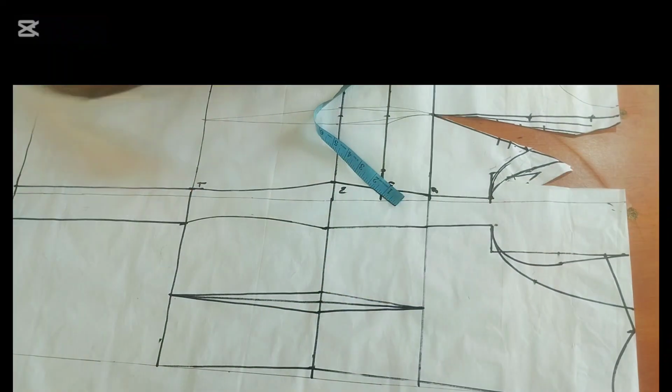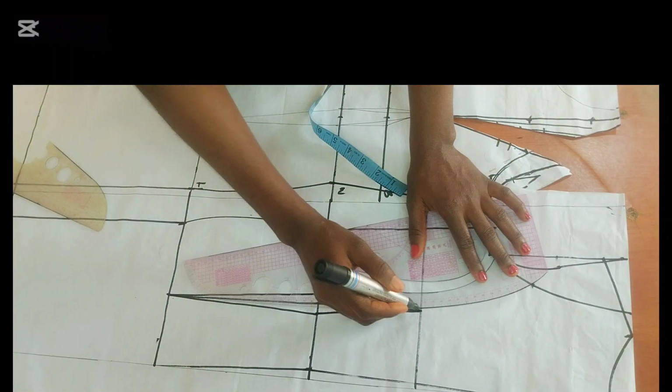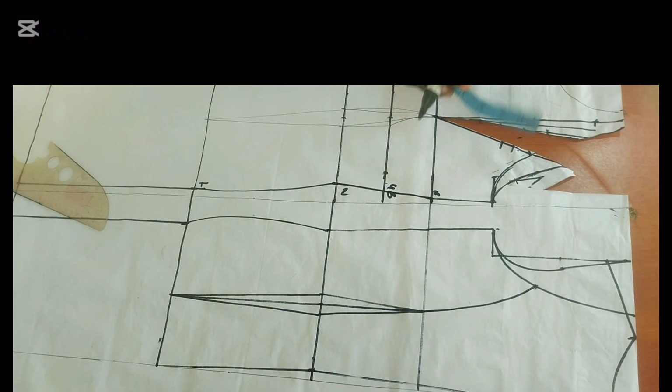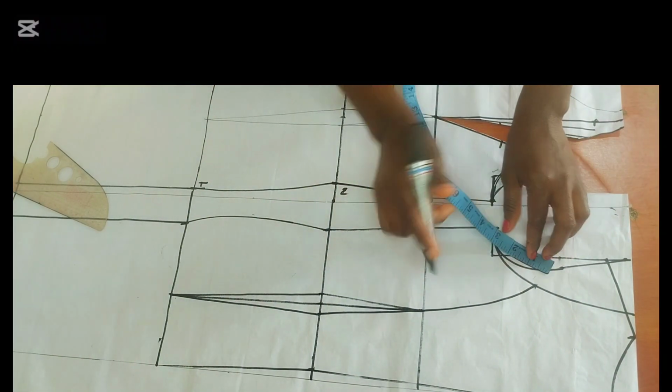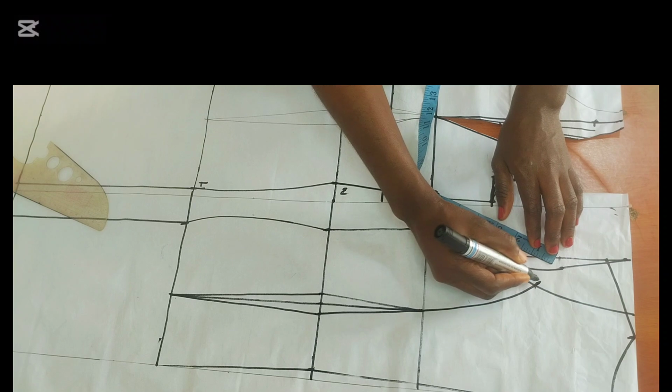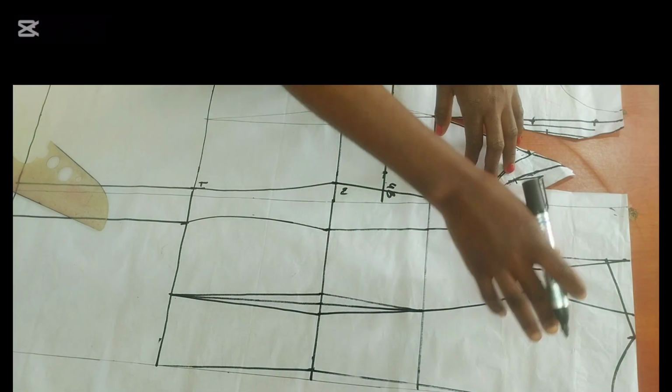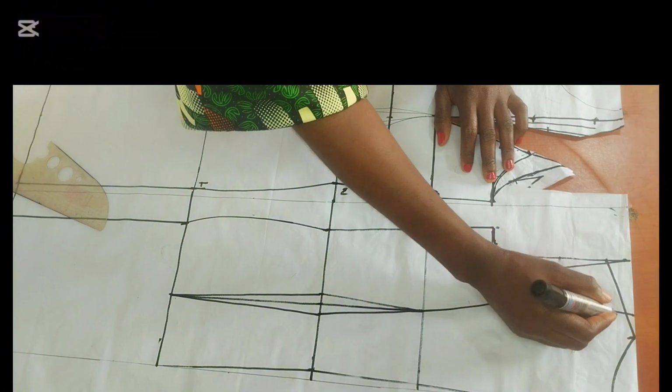You can decide as well to make use of a straight ruler, but I make use of a curved ruler at this point. Also make sure you extend it by half of an inch, because most times when you're working with princess bustier darts like this, it tends to be shorter by the side. So that's why I did that little alteration over there.